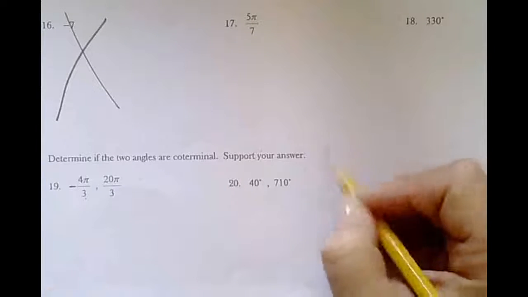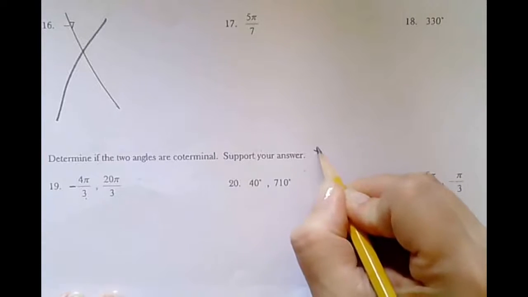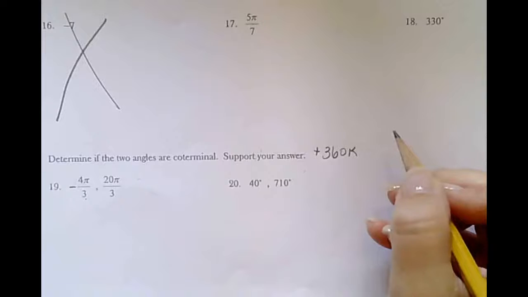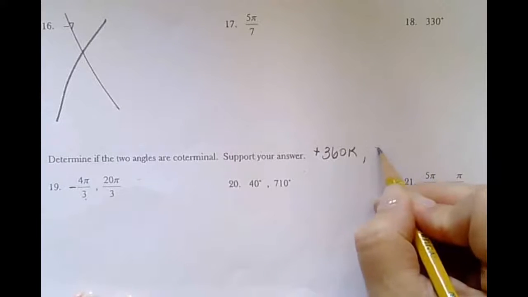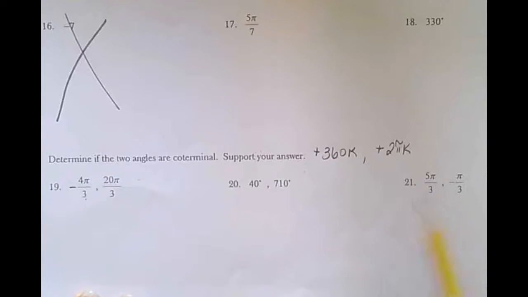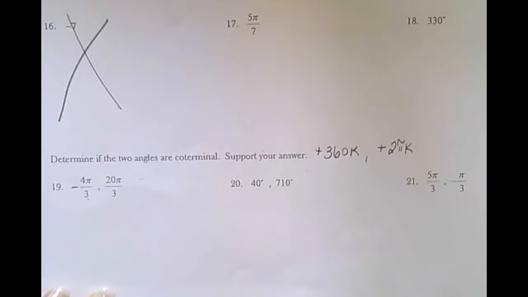So we want to know if we can add 360 times 2, 3, 4, whatever it is, or add 2 pi. K is going to be that constant, because maybe you have to do this 3 times, so then times 3, that kind of a thing. I just do them one at a time.